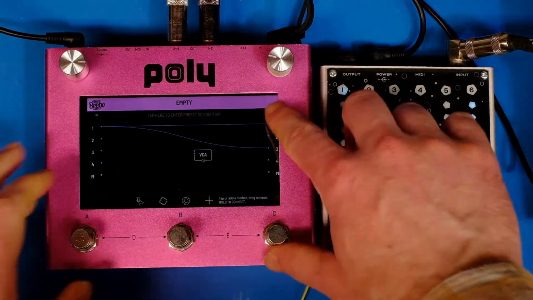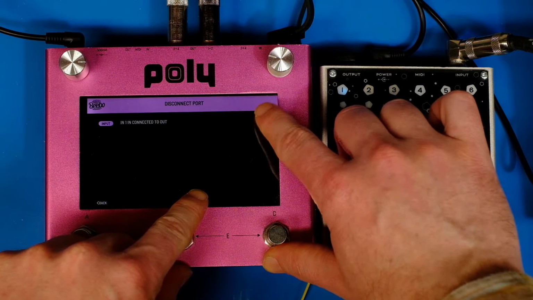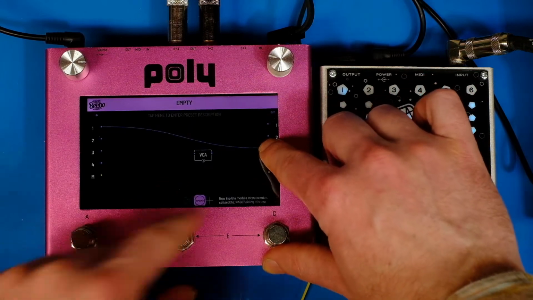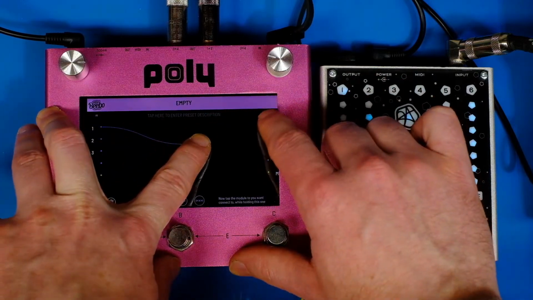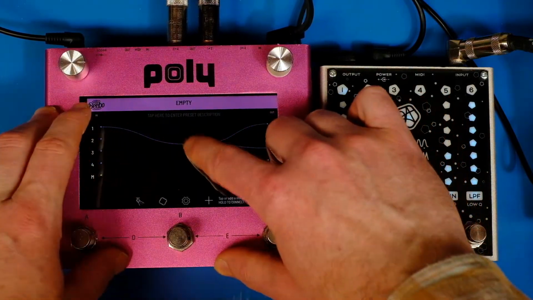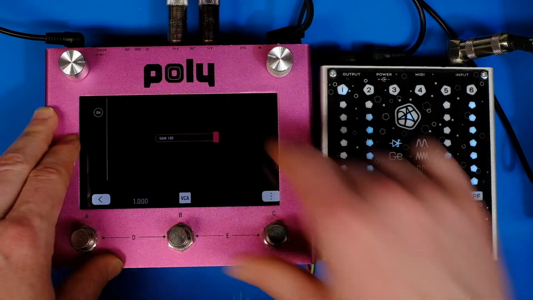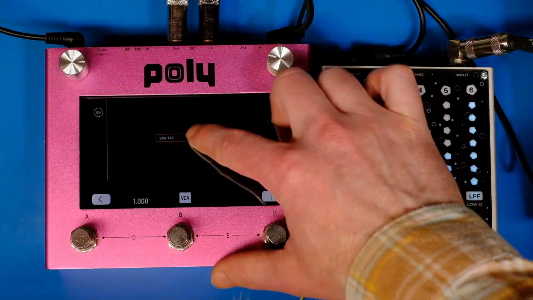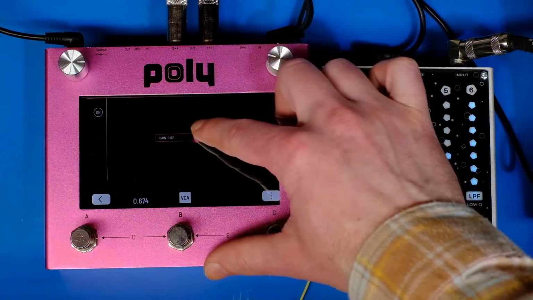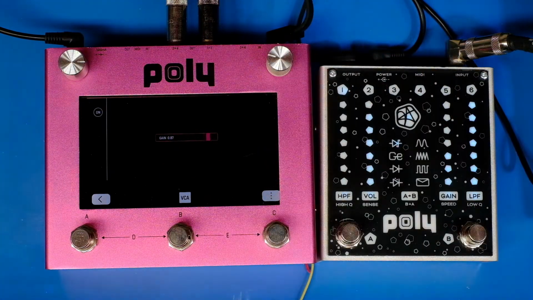So I'll just get rid of all of my dry through here, and then I'll show you an example. So we're just going to connect up this one through. I'm running out of 1 and 3. Let's go for full volume, and if we strum. And look, now we're quieter.